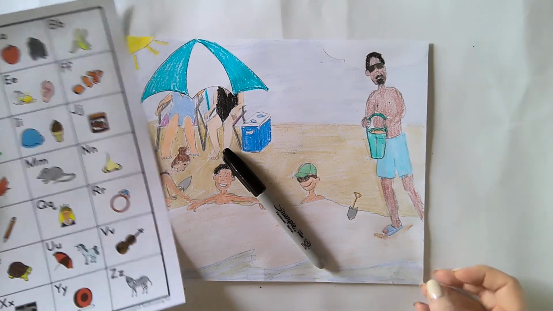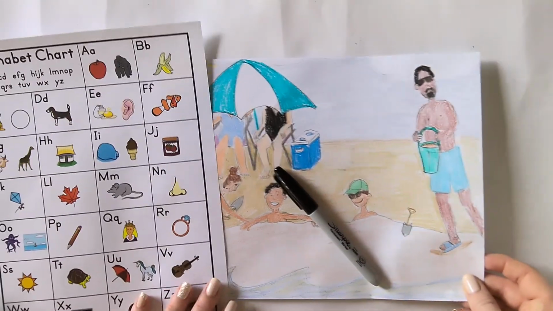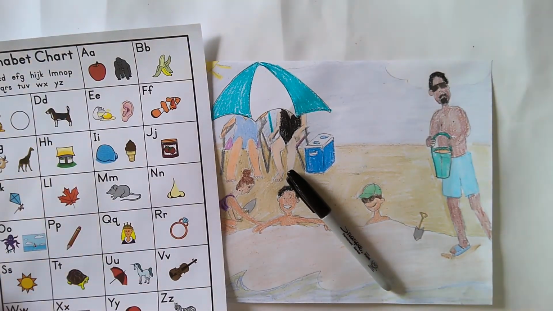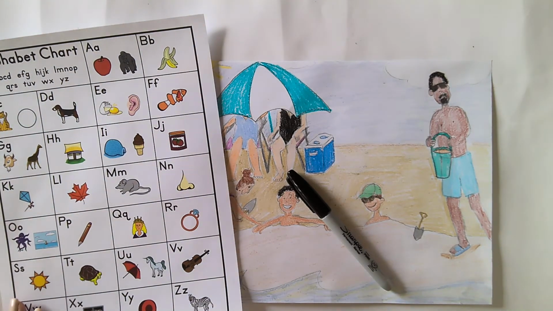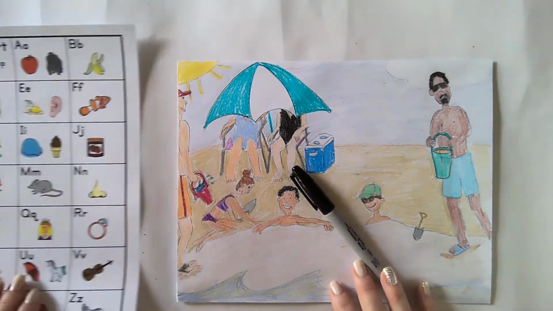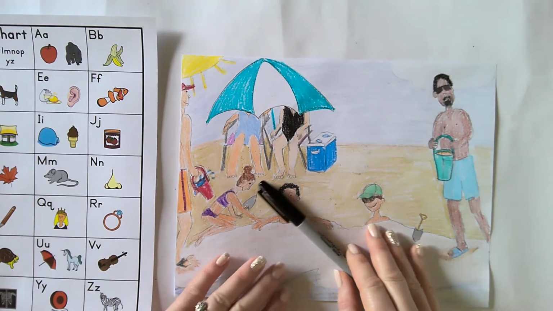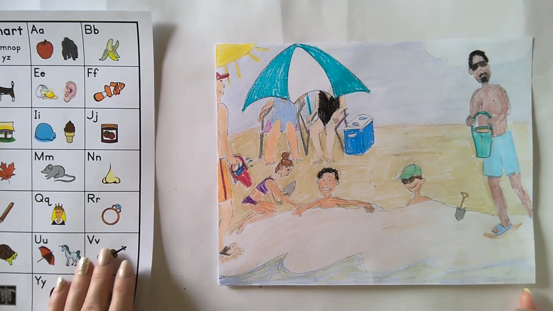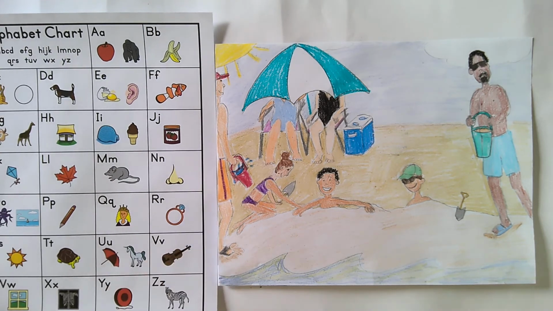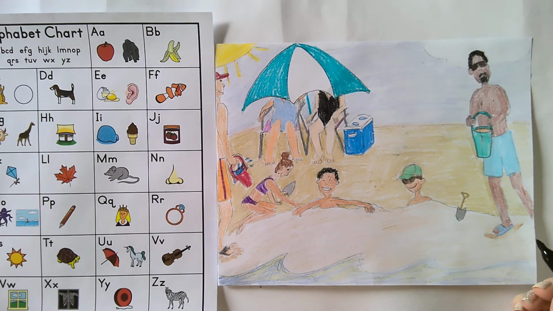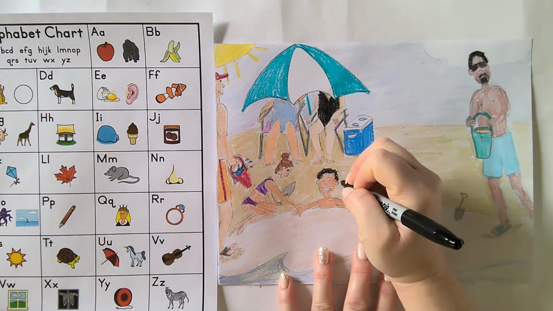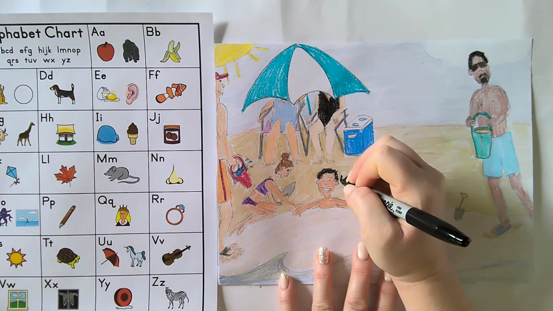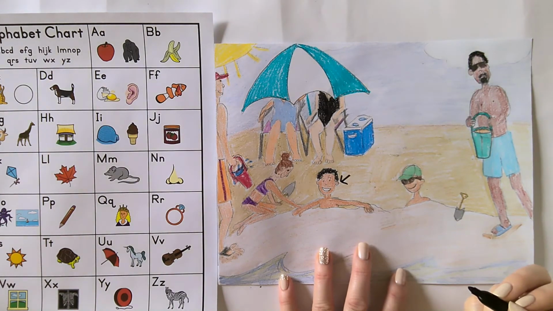So I'm going to keep this over to the side as I'm working today, because if I get stuck on a sound, I can always use this alphabet chart to help me out. So I'm looking at my picture and I want to pick the things that are most important to label. So I always like to label the people. So part of the reason I have so much fun at the beach is because my family's there.